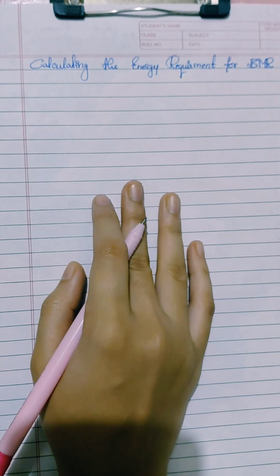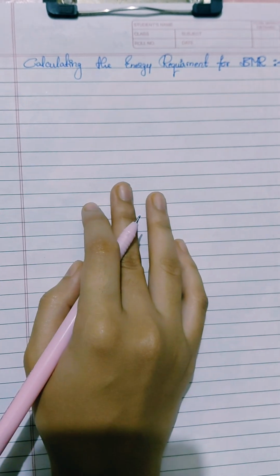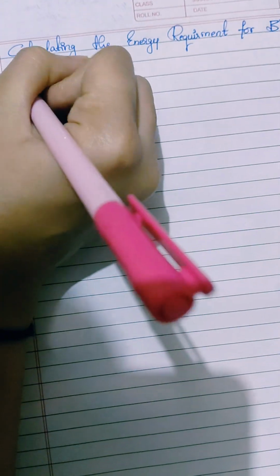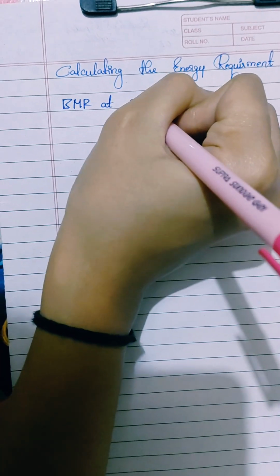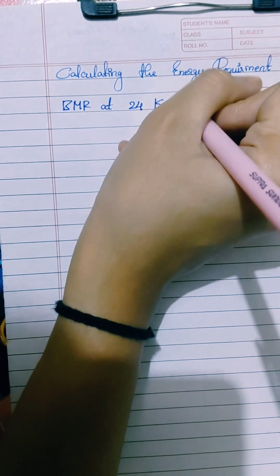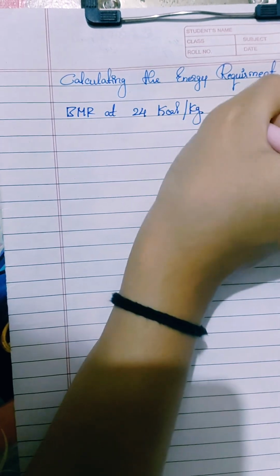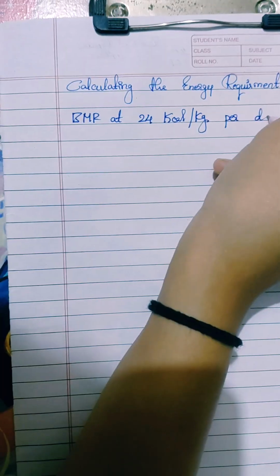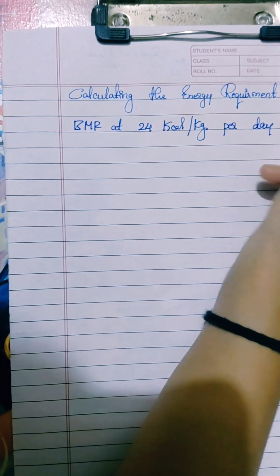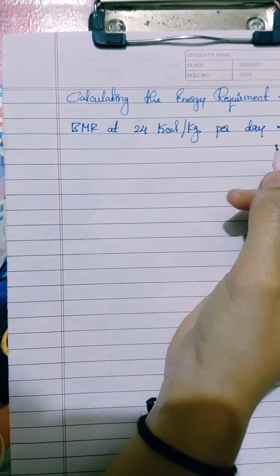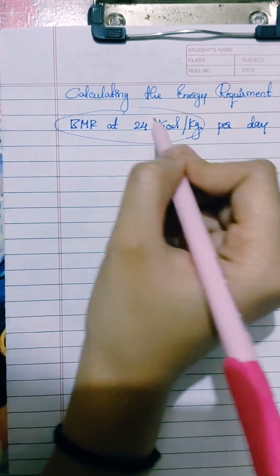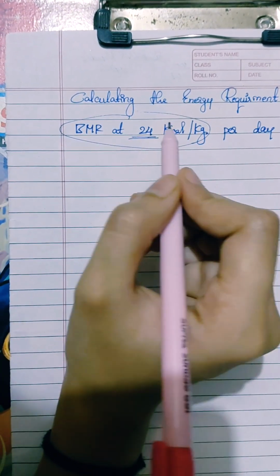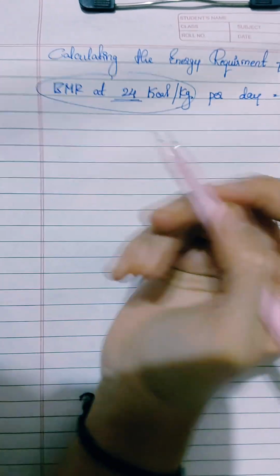Okay, so first what you will do is take the BMR at 24 calories per kg per day. So what this is trying to tell us is that there is a fixed value of BMR. This 24 is a fixed value which we use to calculate.